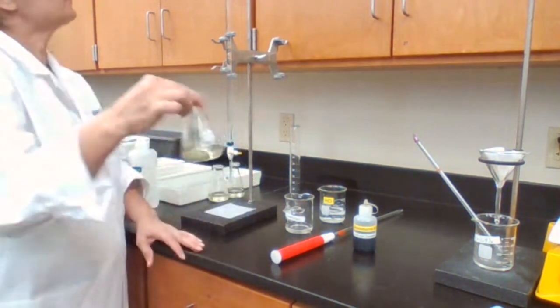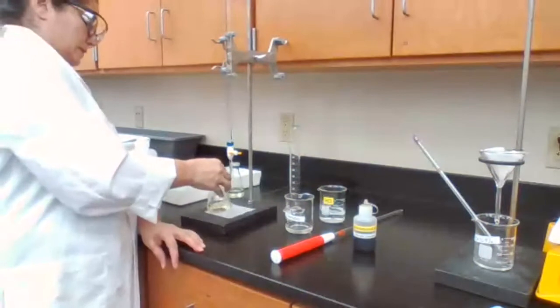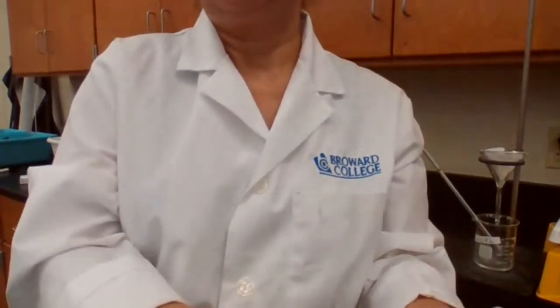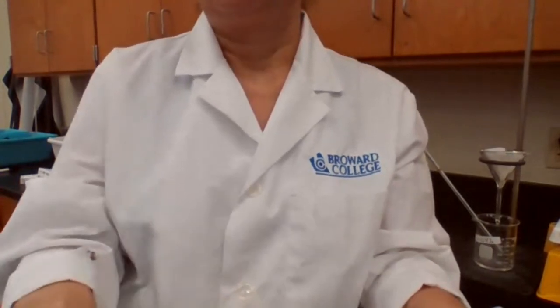The volume for the acid is 6.00 milliliters. Concentration for the acid is recorded. That was for the first trial.